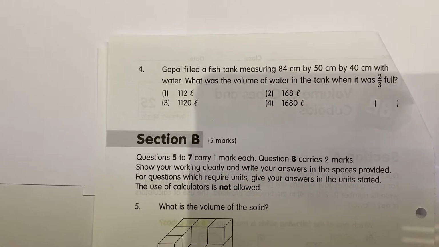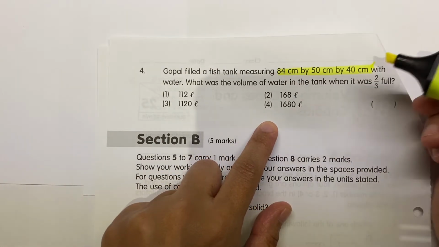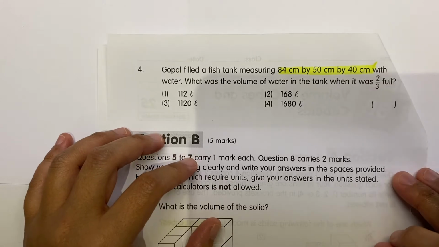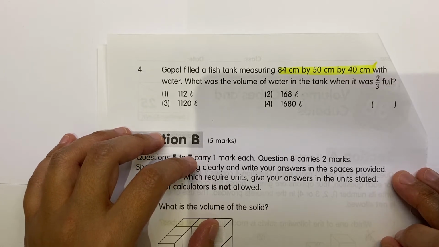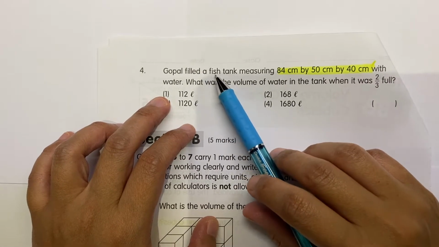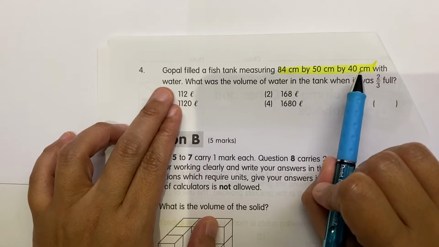Gopal filled a fish tank measuring 84 by 50 by 40 cm with water. What was the volume of water in the tank when it was 2/3 full? So he filled a fish tank measuring 84 by 50 by 40 with water.